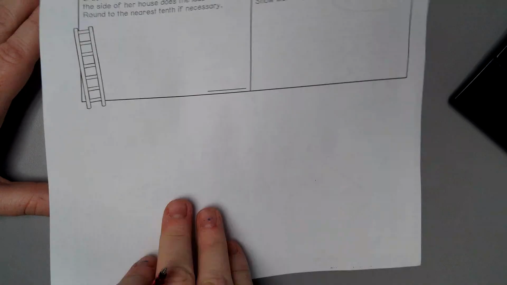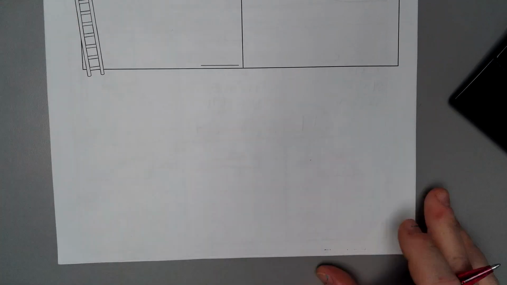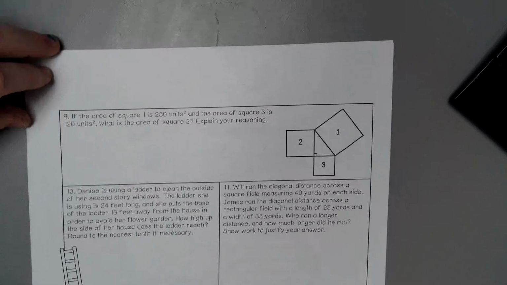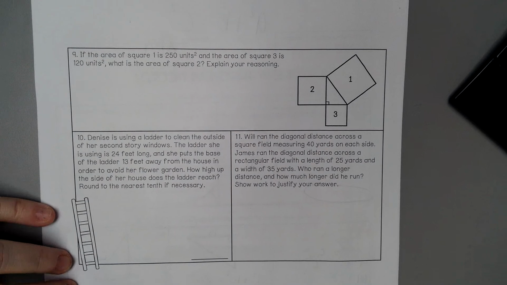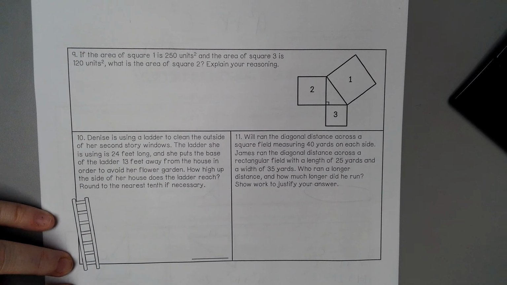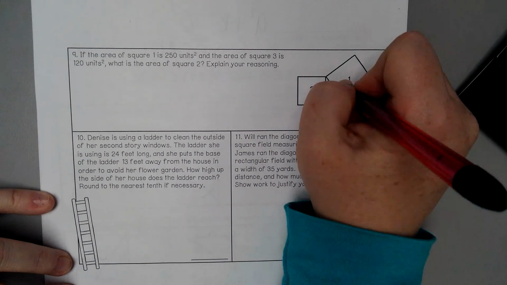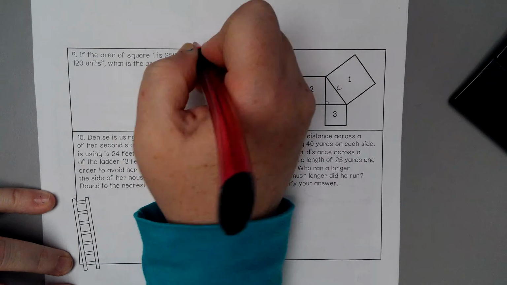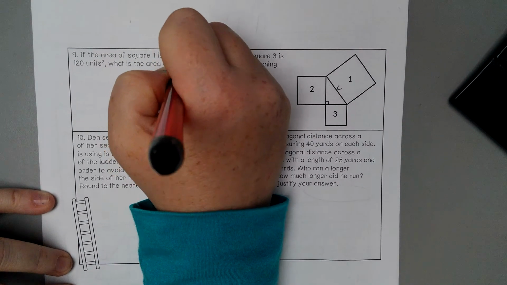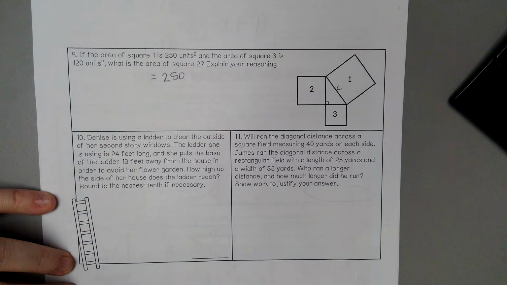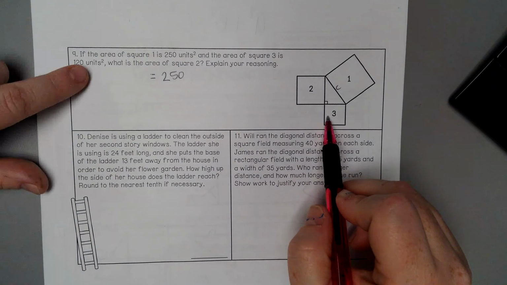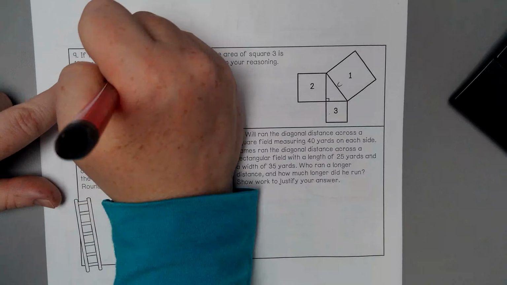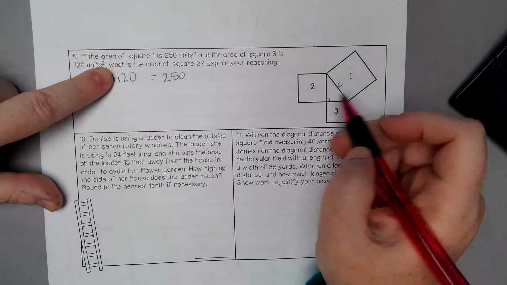On the back of this, we have another one. If the area of square 1 is 250 square units, well, 1 is C. So I'm going to write this: C is equal to 250 square units. And the area of 3 is equal to 120 units squared, so it means it's already been squared. What is the area of square 2?